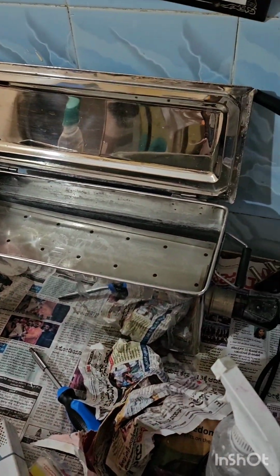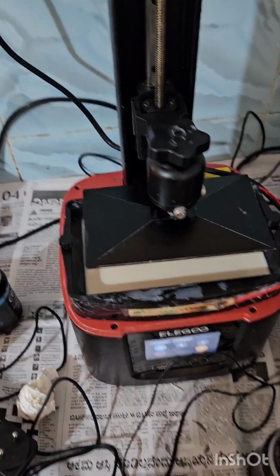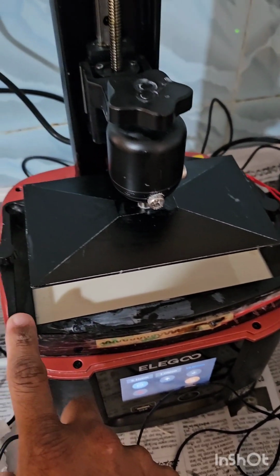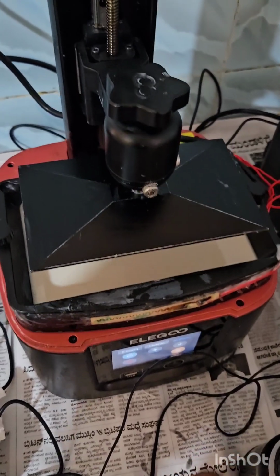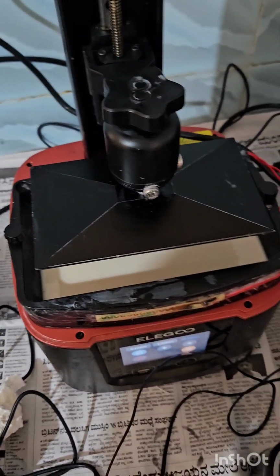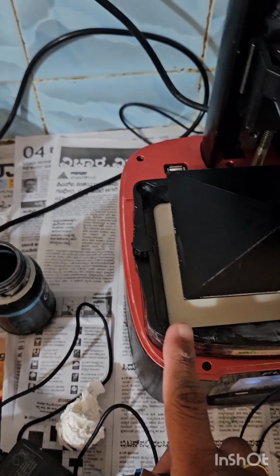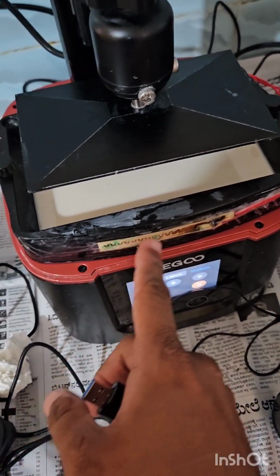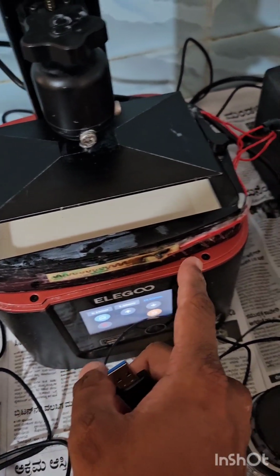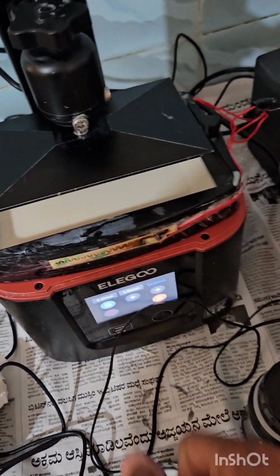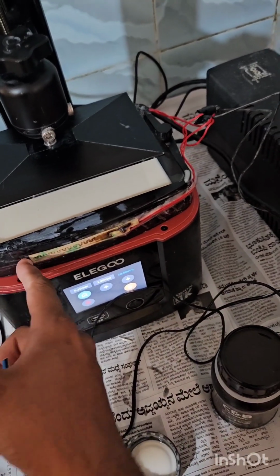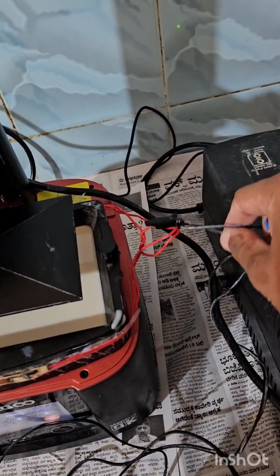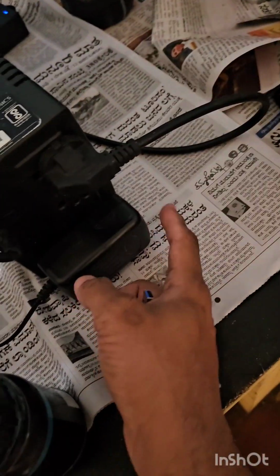Now I have kept the resin in boiling water, then poured the resin into the resin tank. To keep the resin warm, because the more the heat, the less viscous the resin will be, that is easier to print, we have something like a warmer. These are available on Amazon. This is the jugaad we made for the tray warmer. This is how we attach it with cello tape. This warmer is connected to a DC power supply with a charger like this.